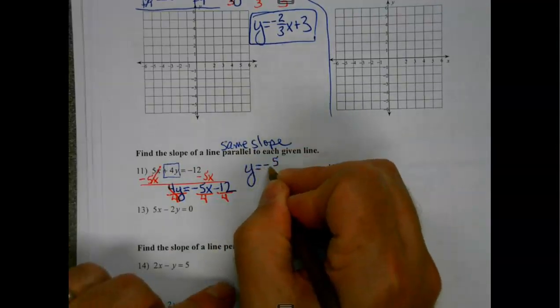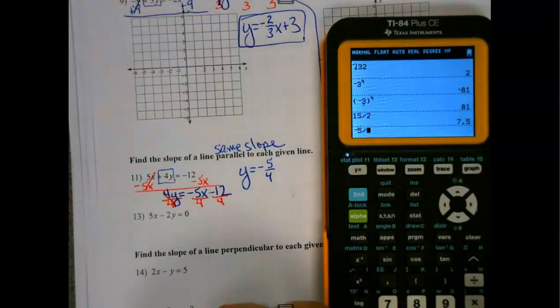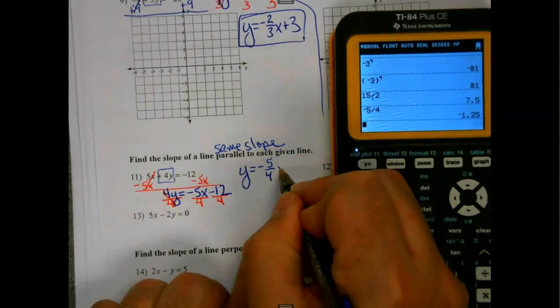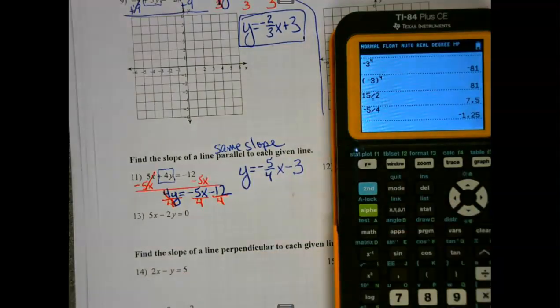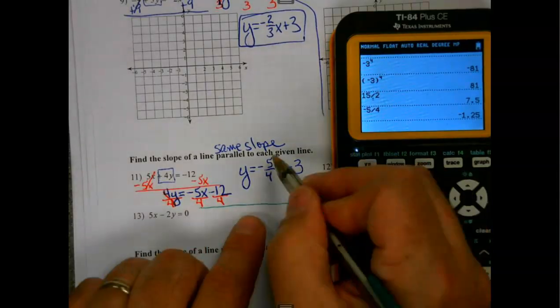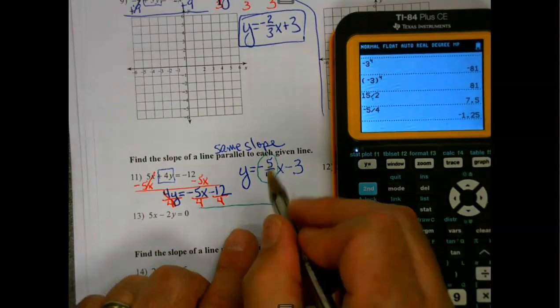And here's why we needed to do this. I'm going to leave that as a fraction because I got a decimal when I put it in that way. All you have to do once you get here is you take the slope that you just found, negative 5/4.